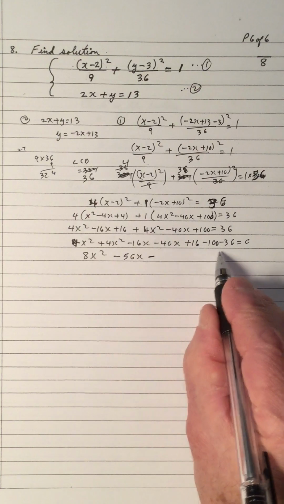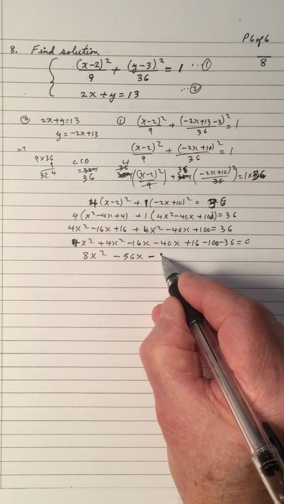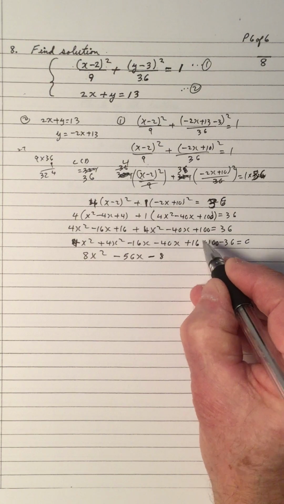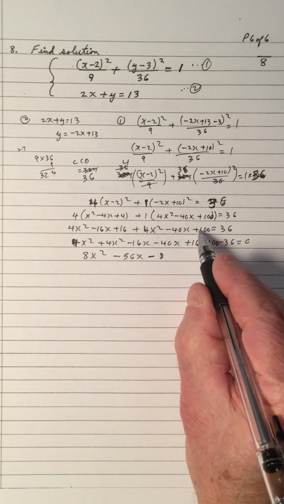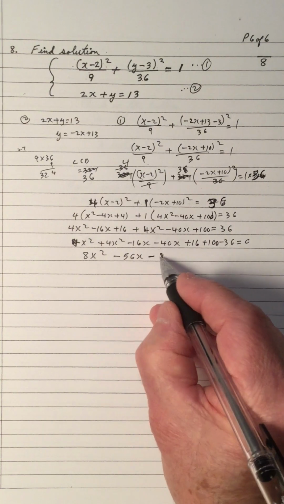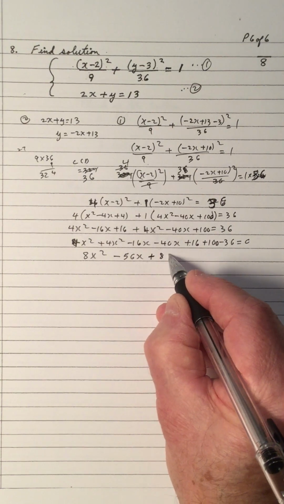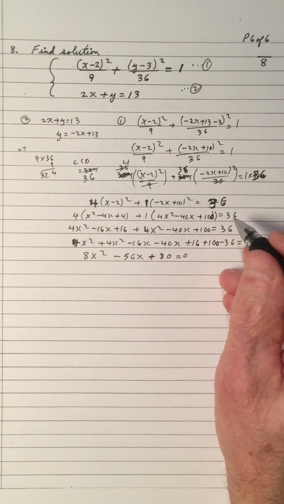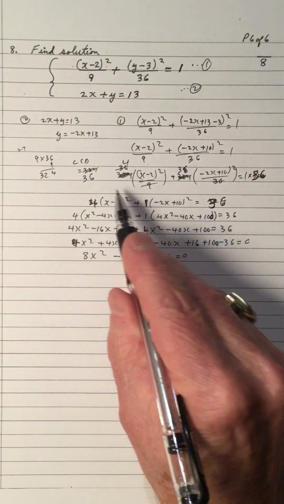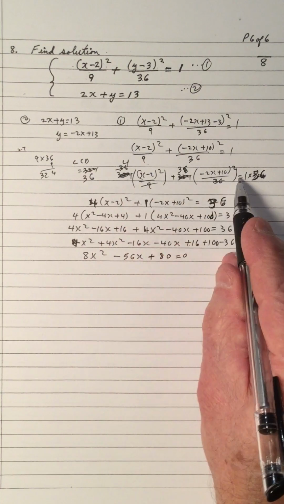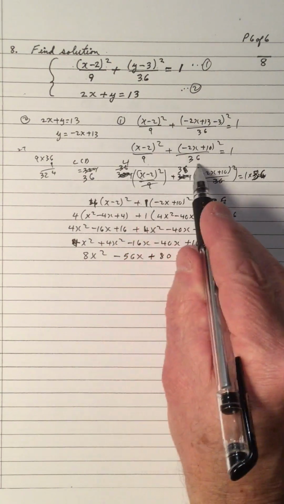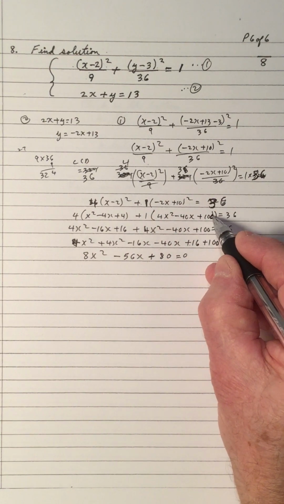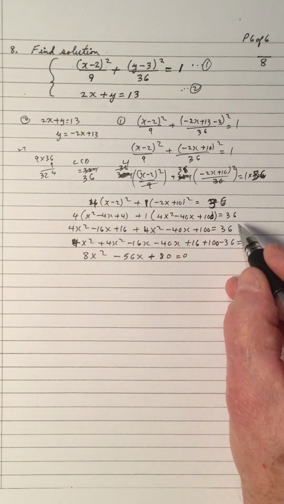So better be careful: 16 plus 100 minus 36 gives me a plus 80. What threw me off here is that I didn't quite notice that 36 was the LCD. So this is a plus 100 because 10 squared is 100.